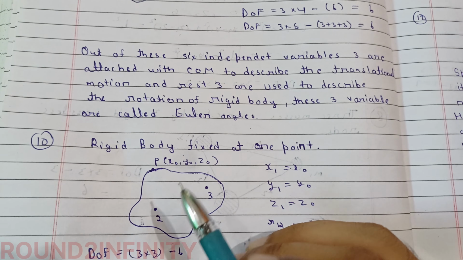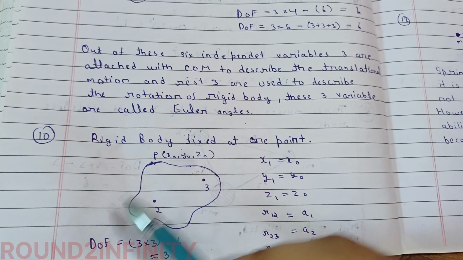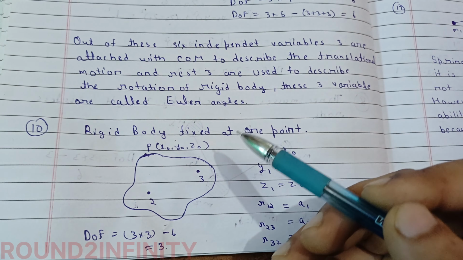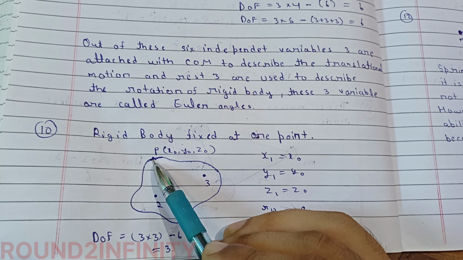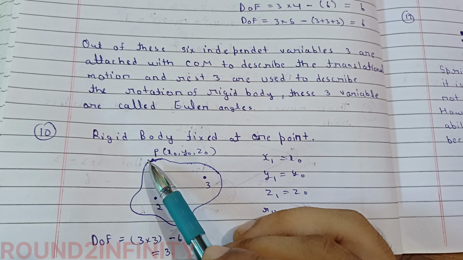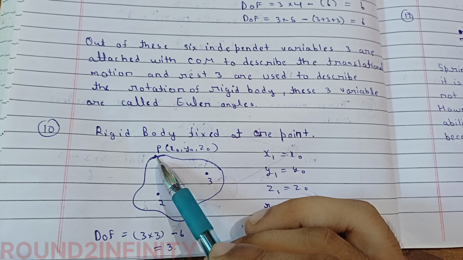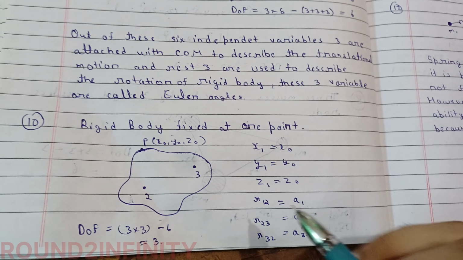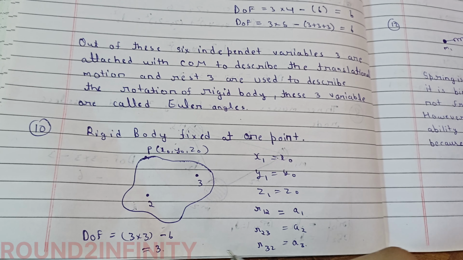Now, degree of freedom for a rigid body fixed at one point. Now this point is fixed, it can't move anywhere. So what is the degree of freedom for this system? x1, y1, z1 are fixed for this point, which means these 3 coordinates are not going to change. So they will give us 3 restraints or constants. So x1, x0, y1, y0, z1, z0 are constants.